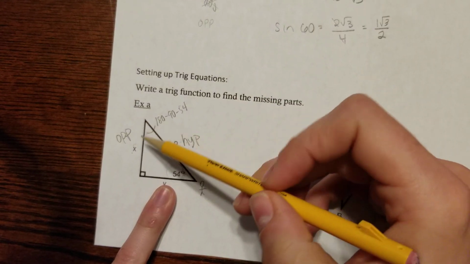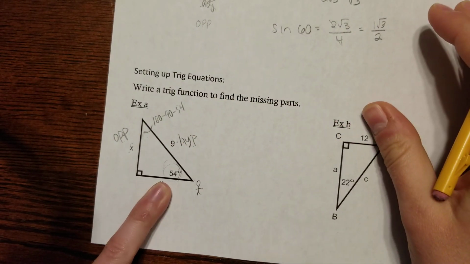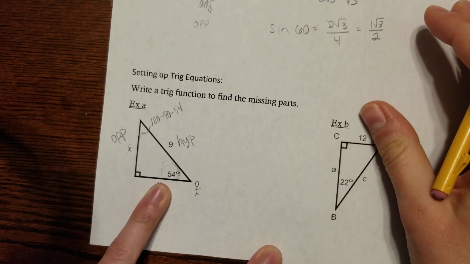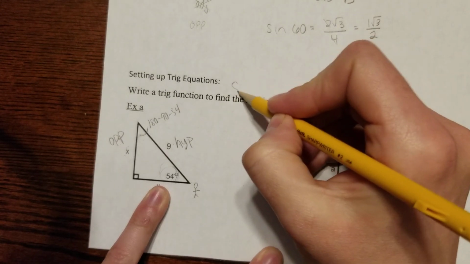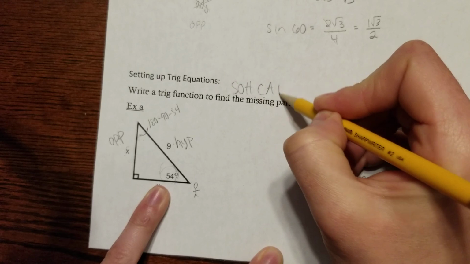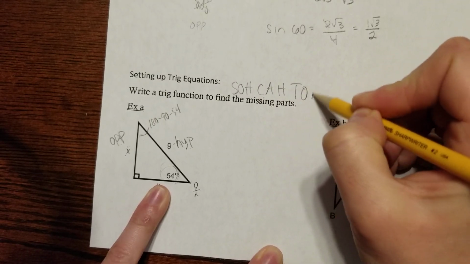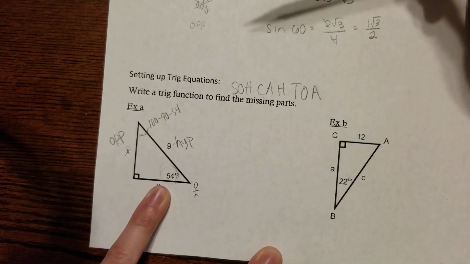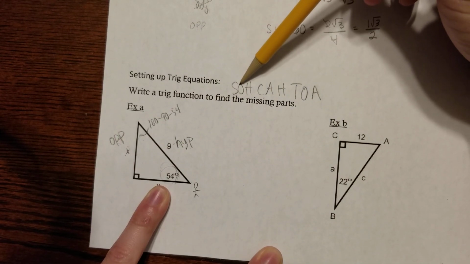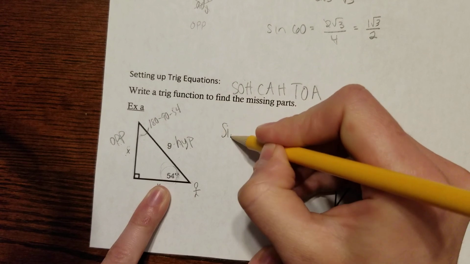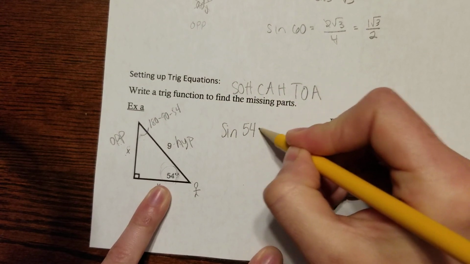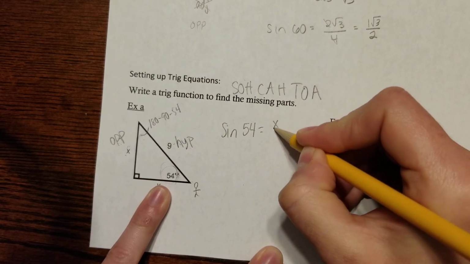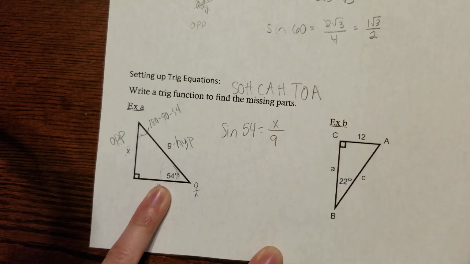So we need to look at this. I have the opposite side and the hypotenuse side. Those are the two sides that are going to help us. So if I think about my SOHCAHTOA, I'll write it down here again so I don't have to keep moving my paper. Which trig function uses opposite and hypotenuse? So that's the sine, opposite and hypotenuse. So sine of our reference angle, where we're standing, equals opposite over hypotenuse.